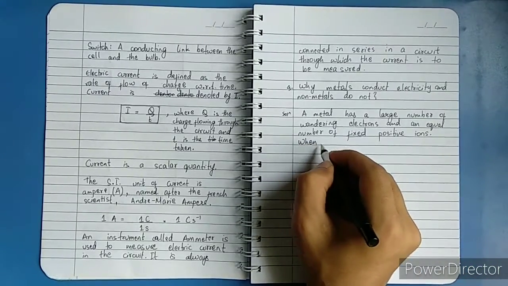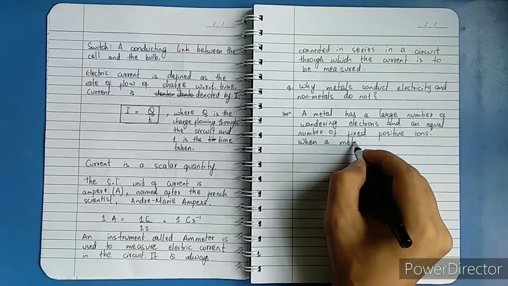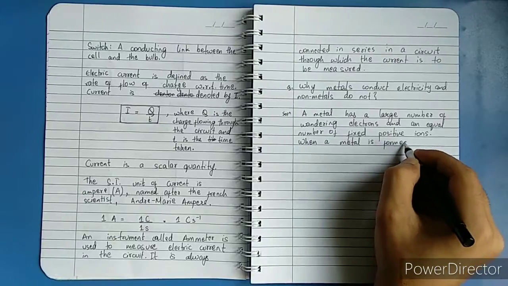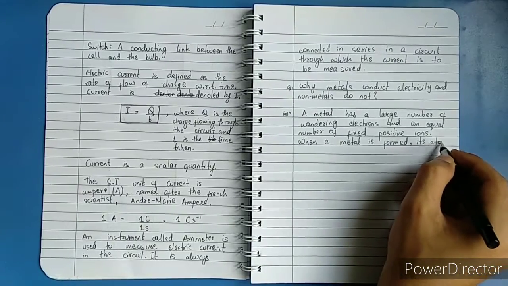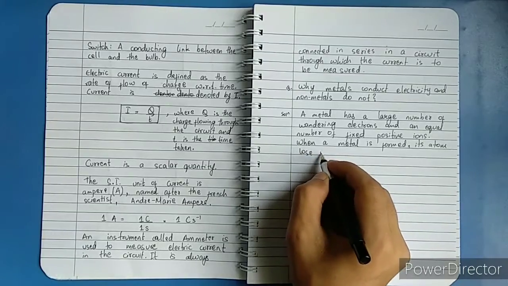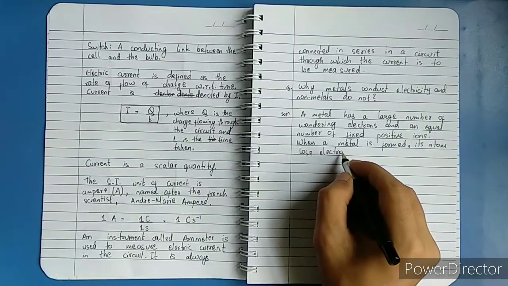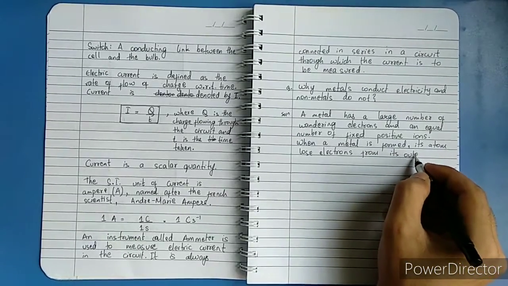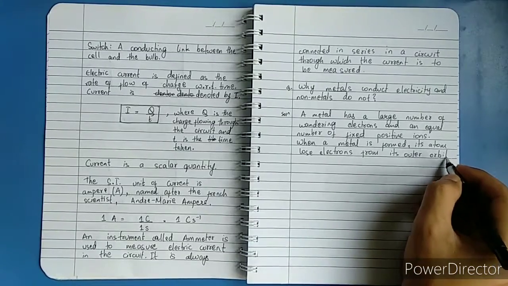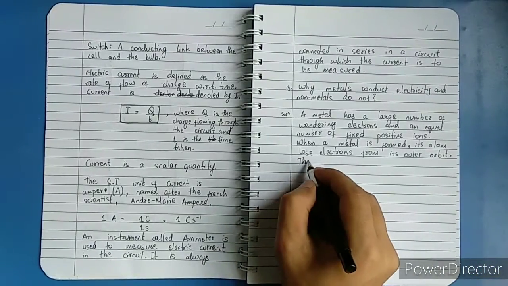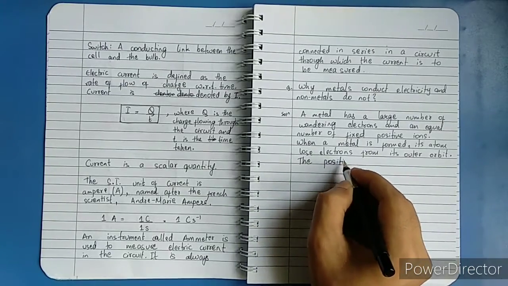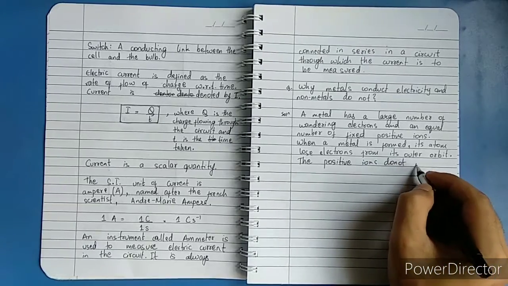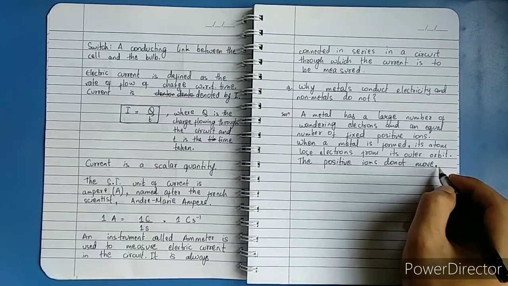So when a metal is formed, its atoms lose electrons from their outer orbits and the positive ions do not move. Why?